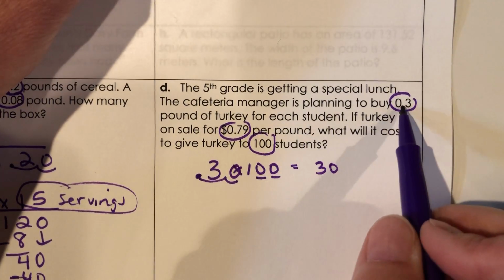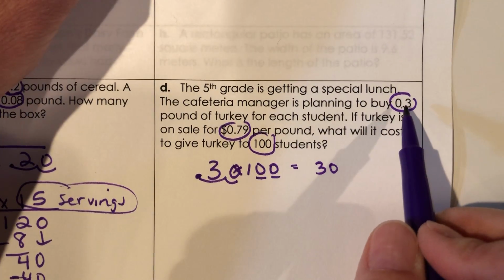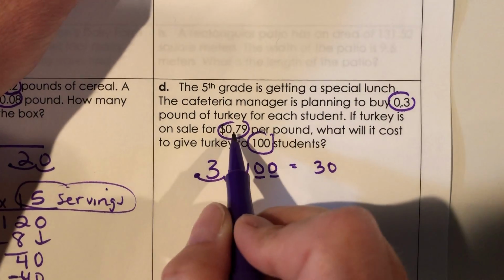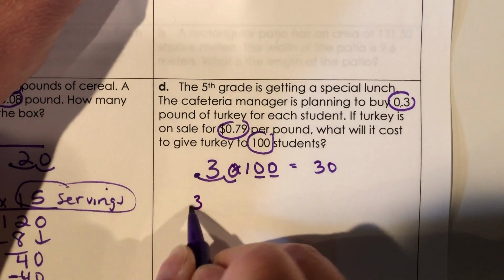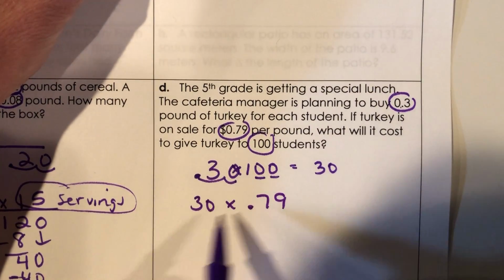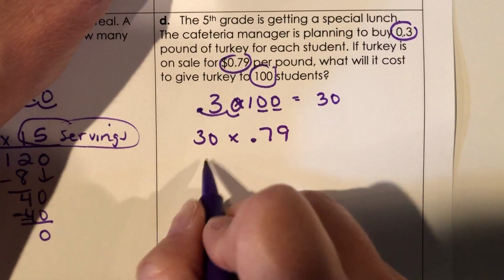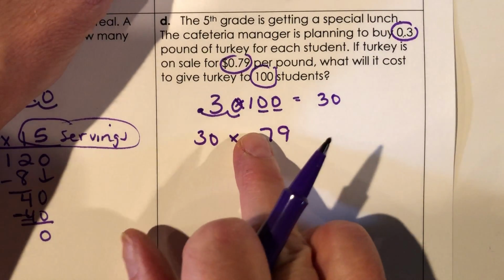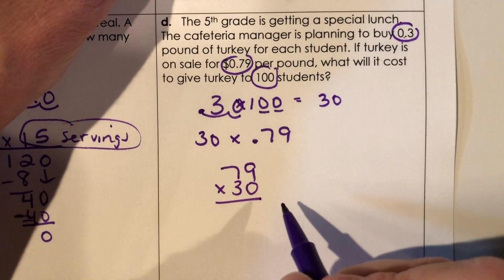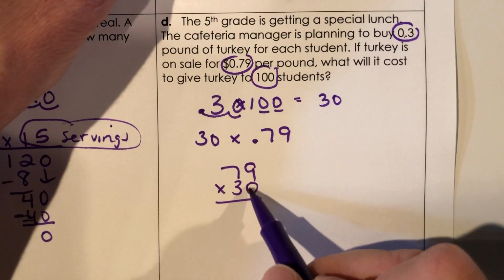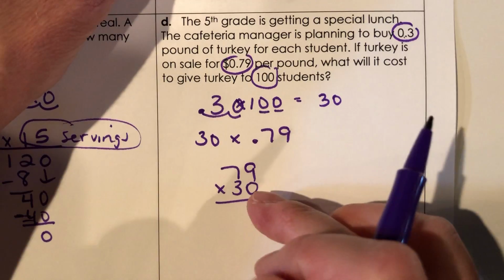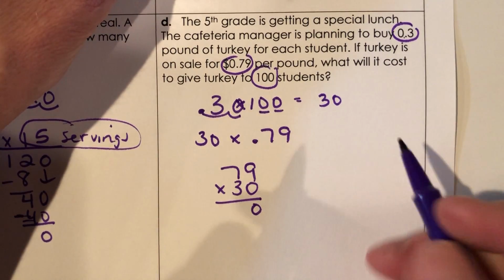So basically, we know right now if each student is getting 3/10 of a pound, that we need 30 pounds of turkey. And it says here that each pound is on sale for 79 cents. That means I would have to take 30 times 79 cents because that's how many pounds I need. All right, I wouldn't just multiply it like that. I would ignore that decimal point, and I'm going to write 30 on the bottom. You know why? Because when I have that 0 on the bottom, I can just drop it because I know that 79 times 30 is the same thing as 79 times 3 with a 0 in the ones place.